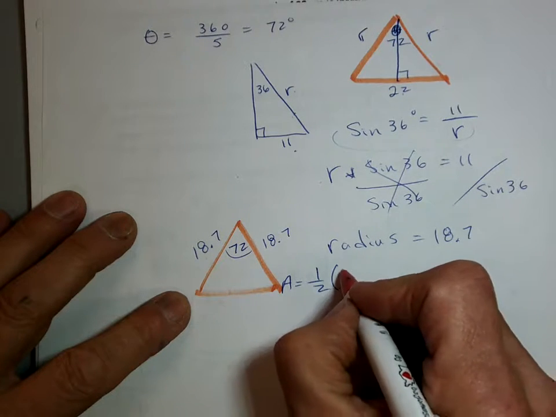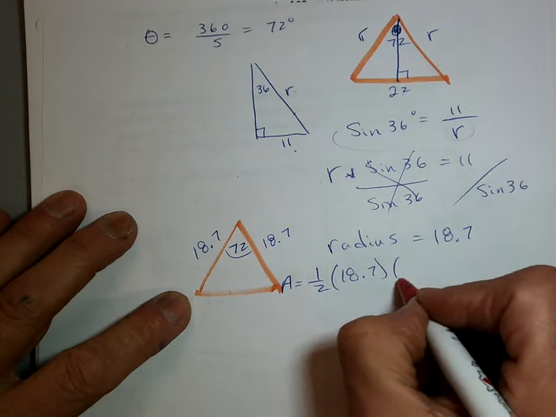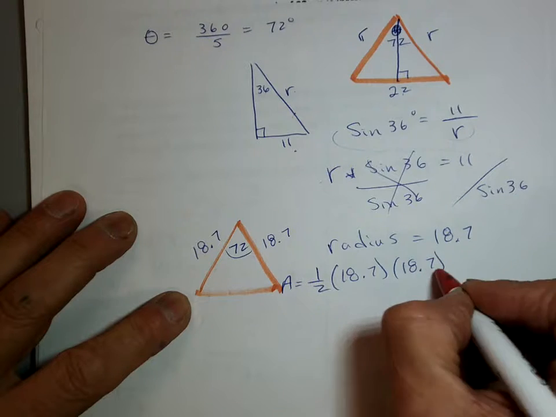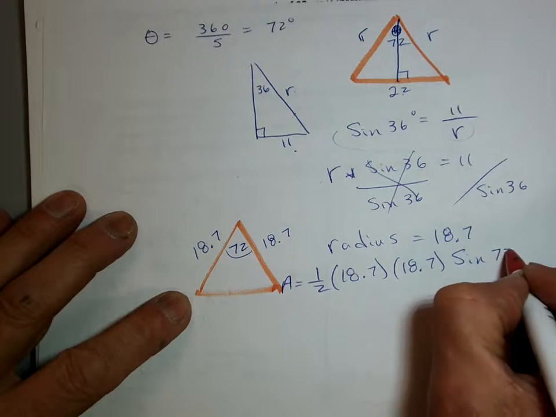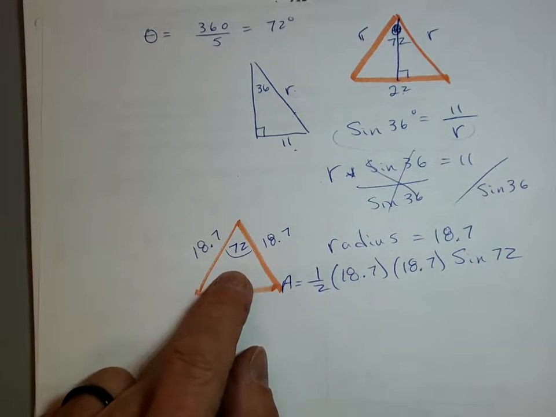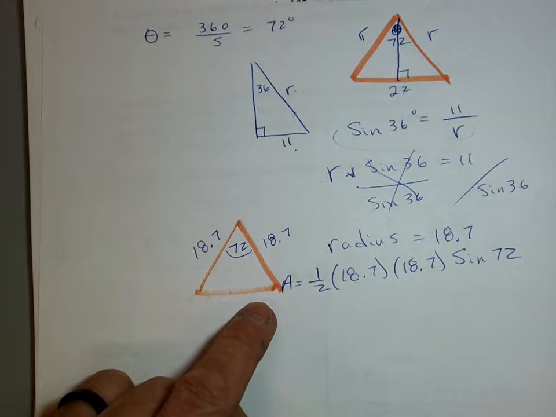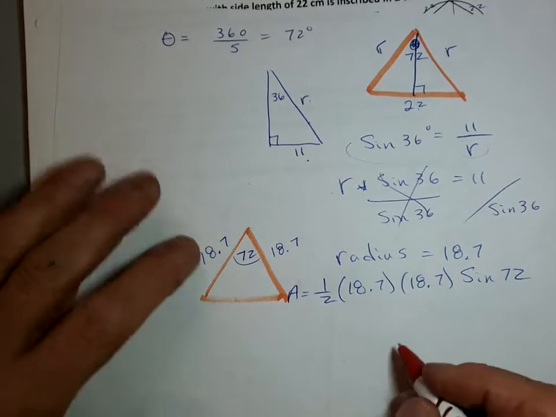So 18.7 times 18.7 times sine of 72 gives me the area of the triangle. Okay, so 1/2 times 18.7 times 18.7 times the sine of 72, and I get an answer about 166.3.